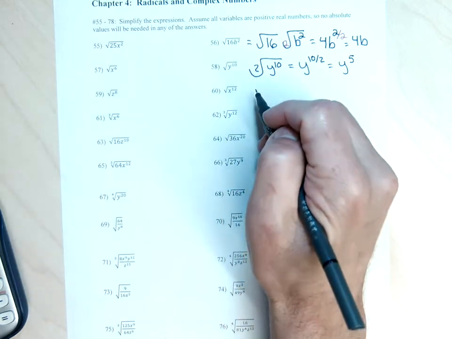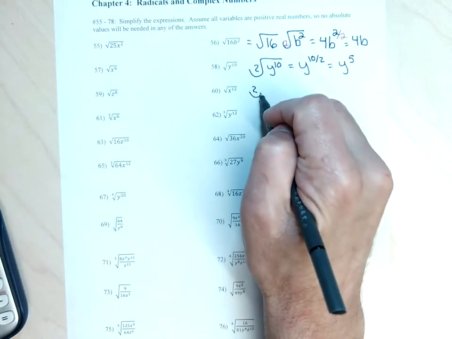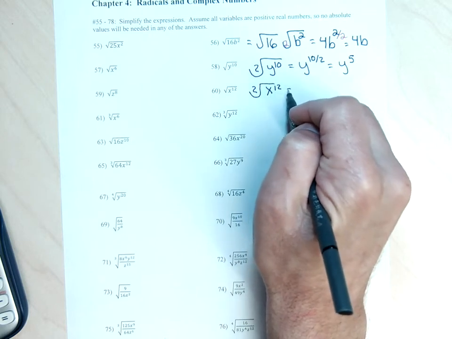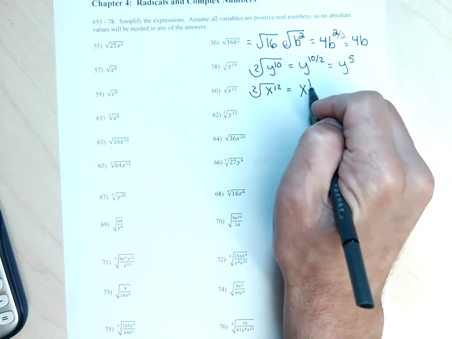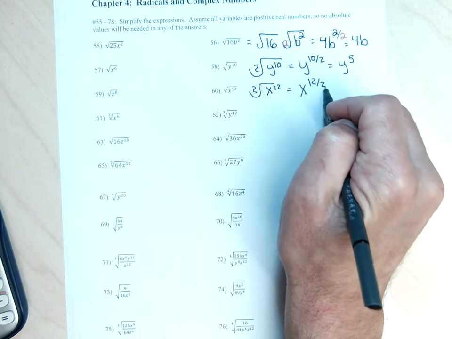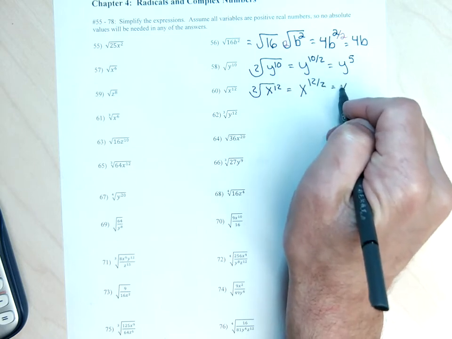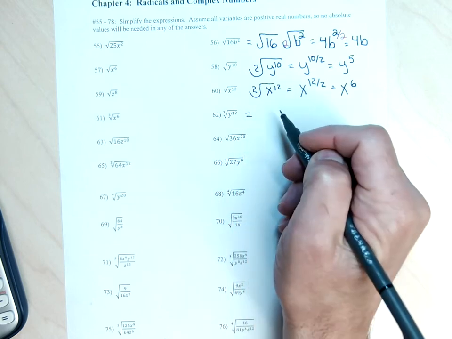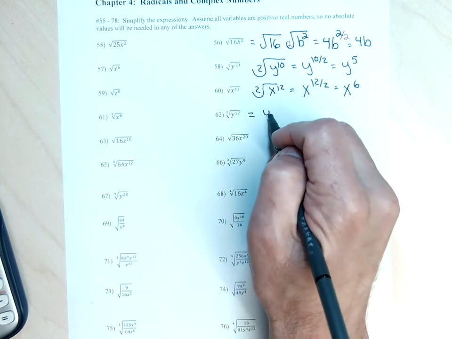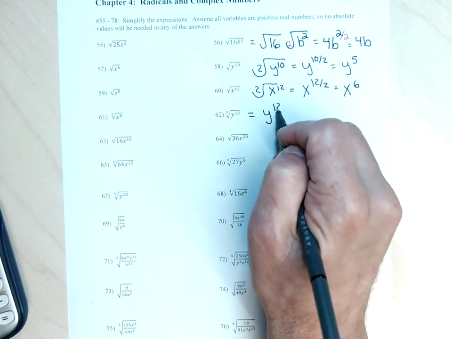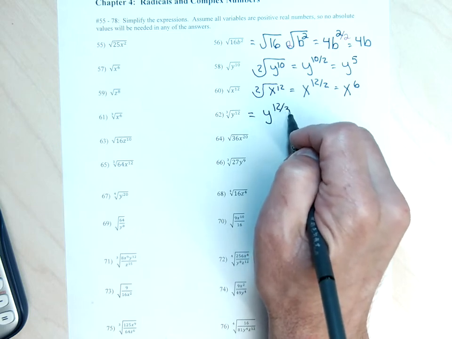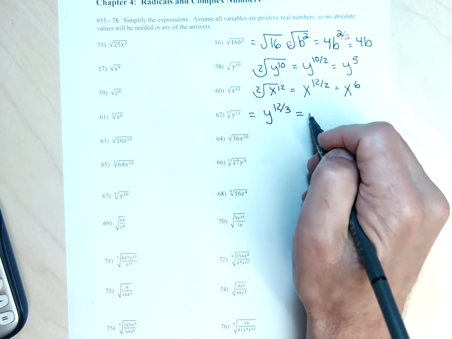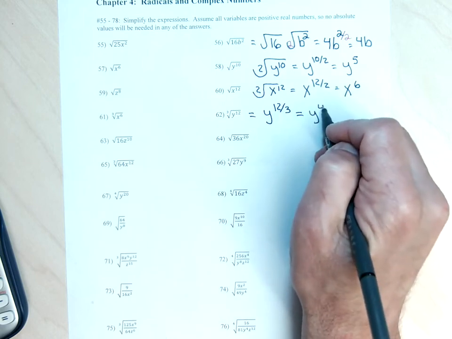For 60, this is the square root of x to the 12th. I'm just going to go x to the 12 divided by 2 and get x to the 6th. For 62, the index is 3. To do the cube root of a letter, I'm going to take the exponent and divide it by the index. In this case, the exponent is 12, the index is 3, the exponent divided by the index is 4.